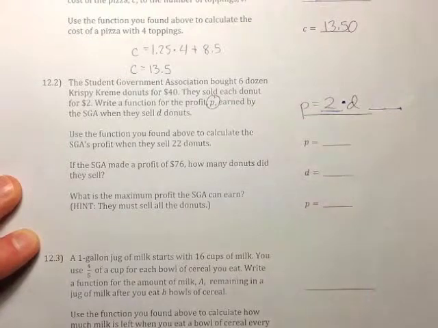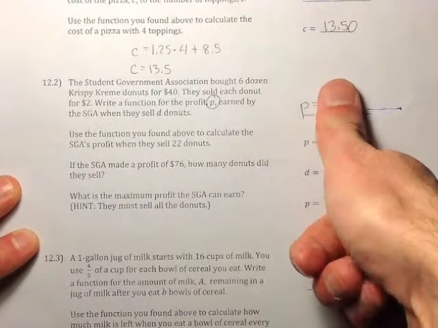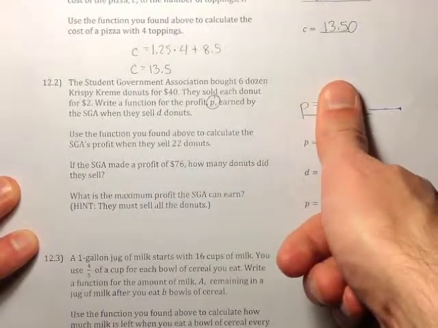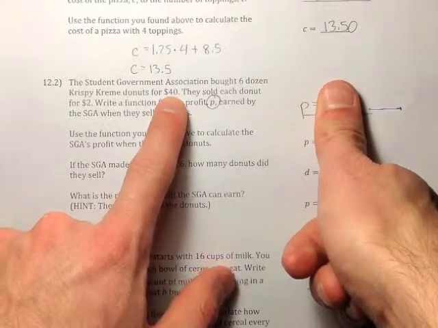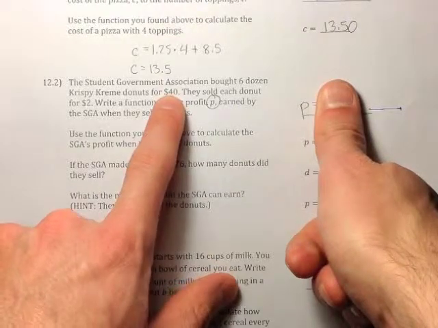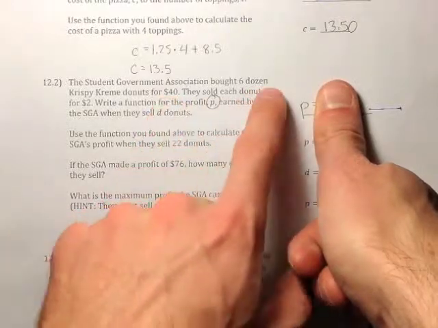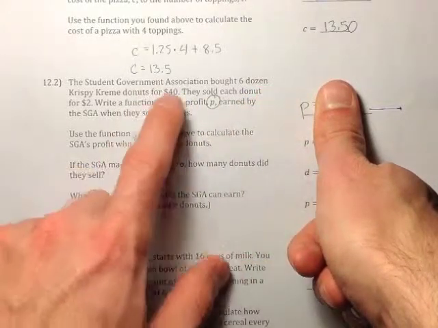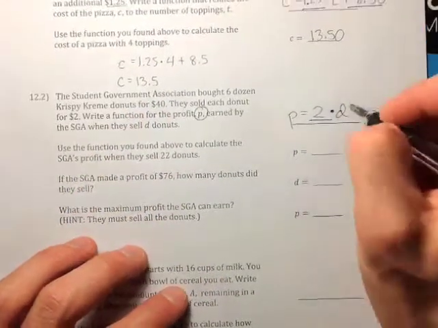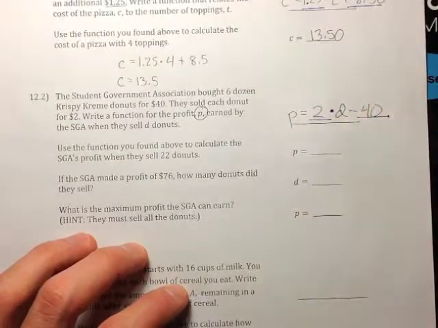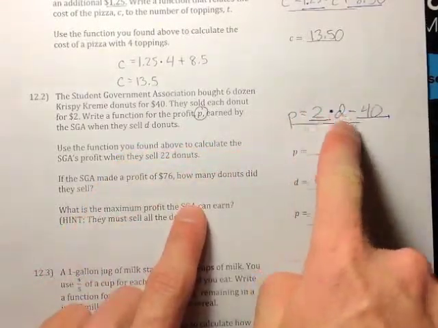Now let's ask ourselves, if I didn't sell any donuts, if D was 0, then this whole thing would disappear. What is my profit if I don't sell any donuts? Well, look at how much money I spent to buy all of the donuts. I spent $40. But if I don't sell any donuts, I'll have 6 dozen donuts, but I will be in the hole by $40. Okay? That means that my profit is going to be negative $40 if I don't sell any donuts.